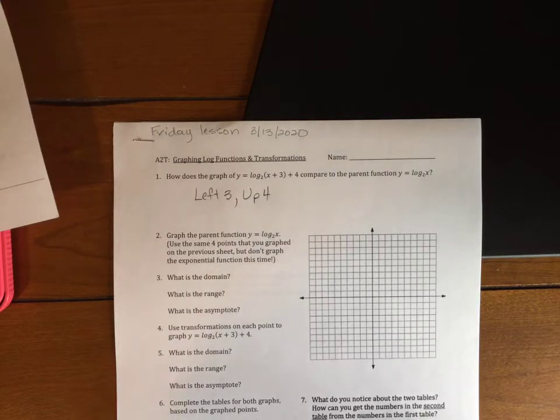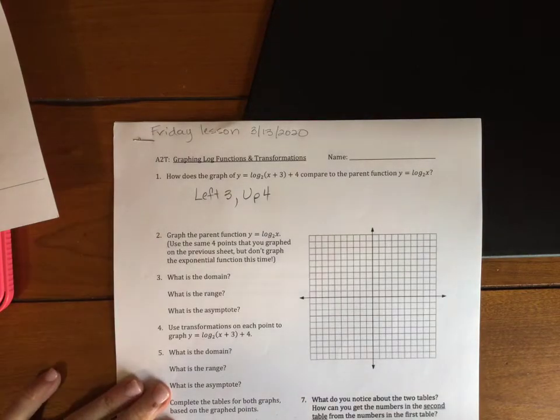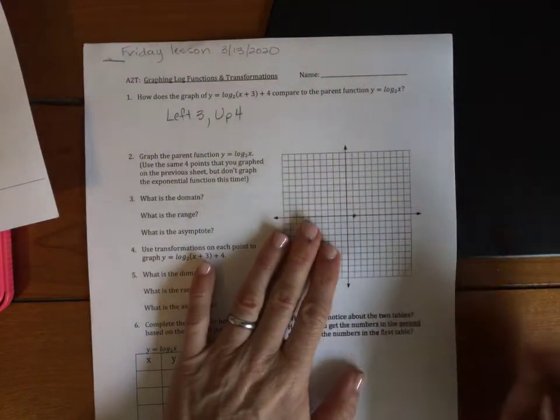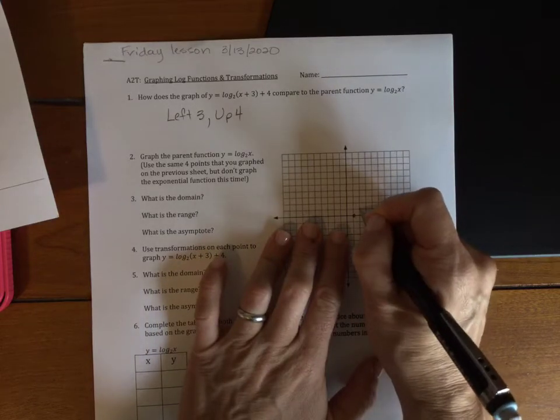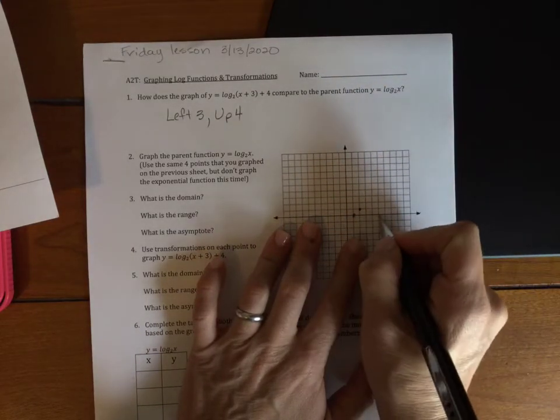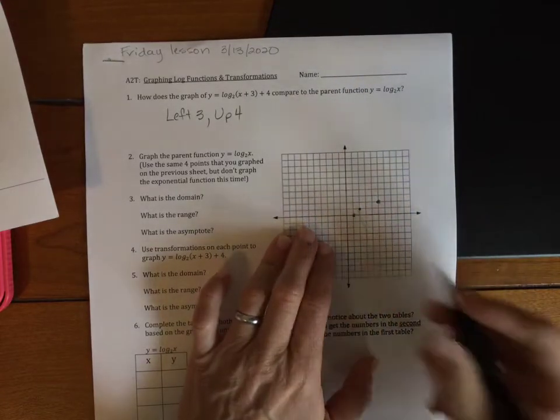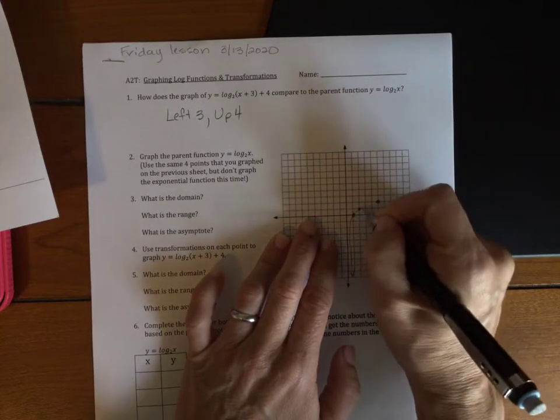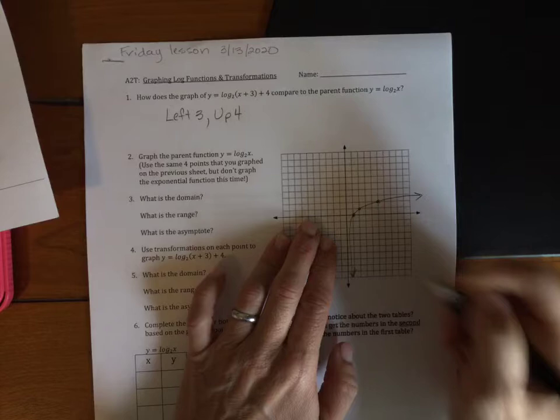So first thing is you want to graph your parent function of log base 2 of x. We graphed that yesterday, so if you have that same worksheet that we did with the video yesterday, then go ahead and grab that. But I know some of those points are (1, 0), (2, 1), and then (4, 2). So those are the only ones I'm going to graph. I know it says graph 4 points, but with those 3 points you can get a pretty good graph.